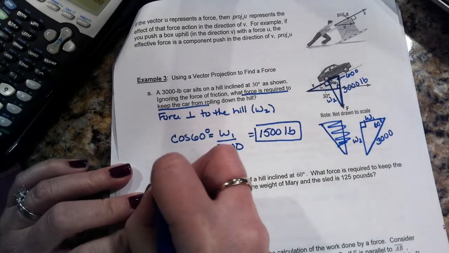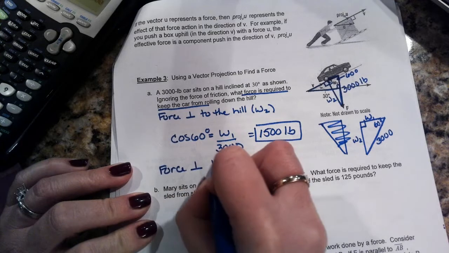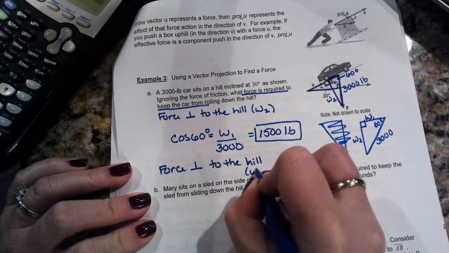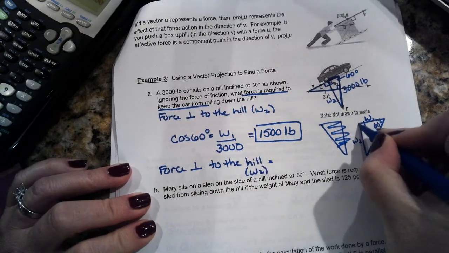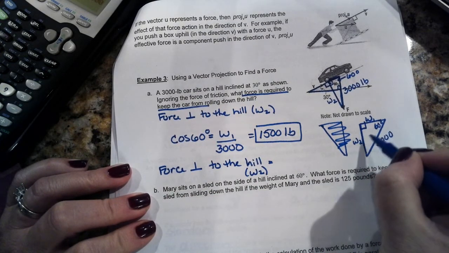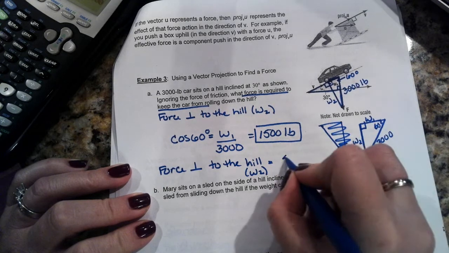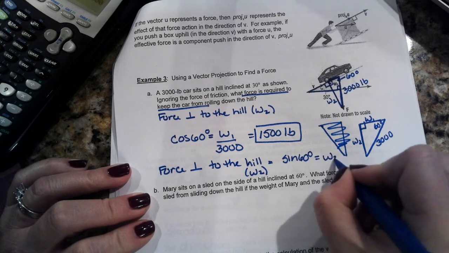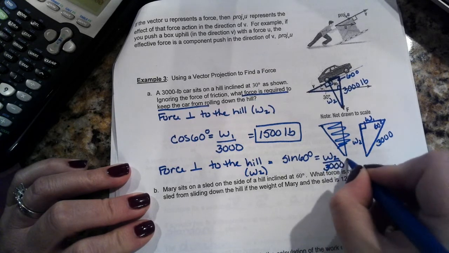If I want to find the force perpendicular to the hill, my W sub 2, I'm just solving for this side of my triangle. So in this particular case, in relationship to my 60-degree angle, I'm going to set up the sine ratio. Sine of 60 degrees is equal to W sub 2 over 3,000.